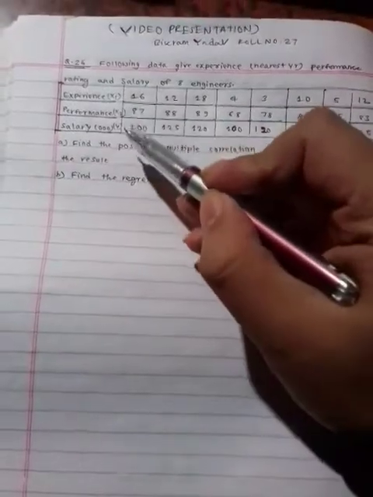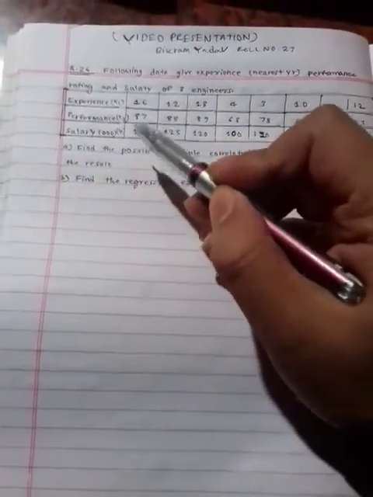So this is the question given. In this question we are asked to find the multiple correlation coefficient and the regression equation. So first of all we have to calculate statistical values using the calculator in two-variable mode for x1 and x2, x1 and y, and x2 and y. So by using the calculator we will calculate the values.